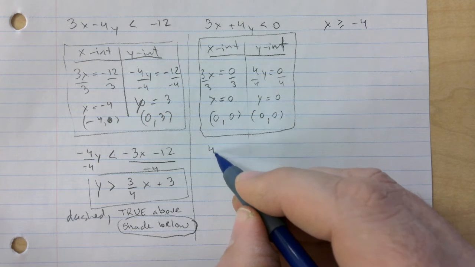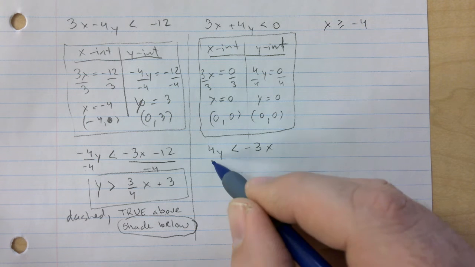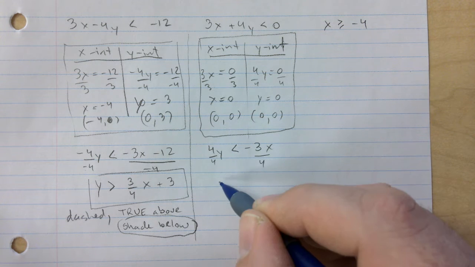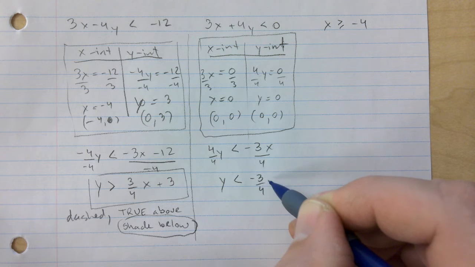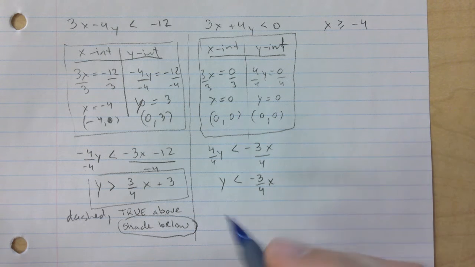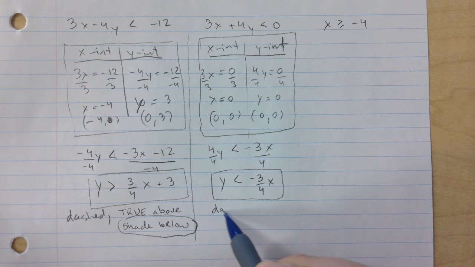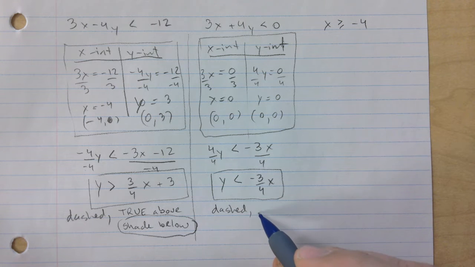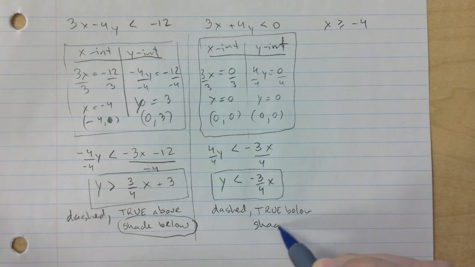And so rewriting it would be 4y is less than -3x. Divide both sides by 4. Y is less than -3/4x. That's it. We make this one dashed. True is below, shade above.